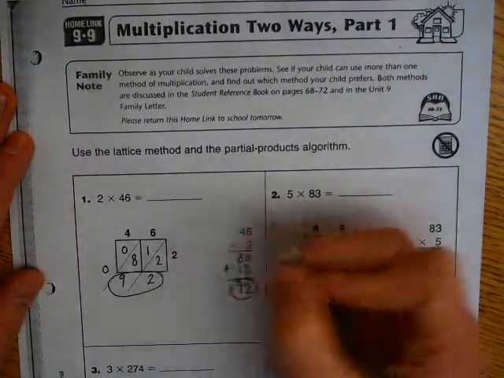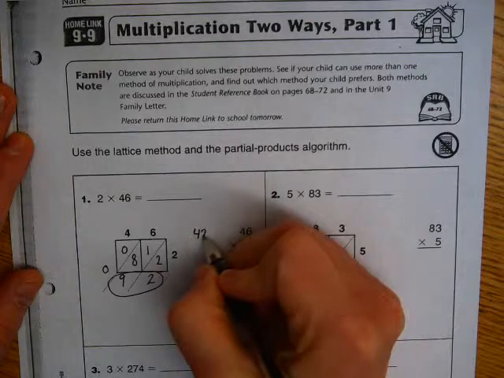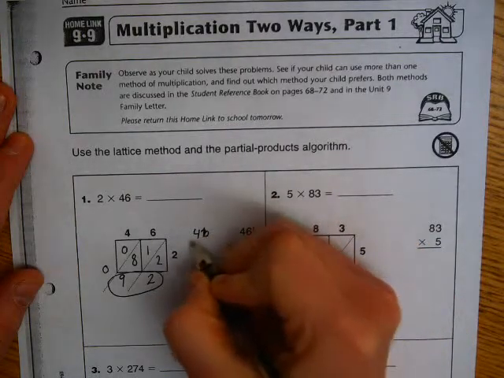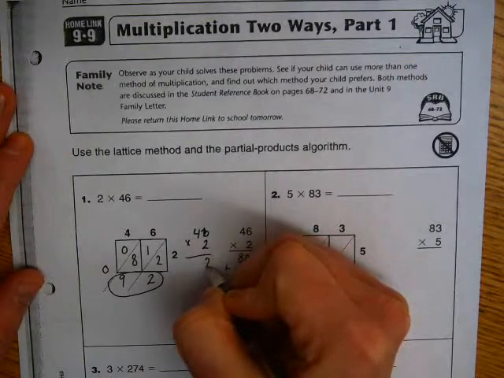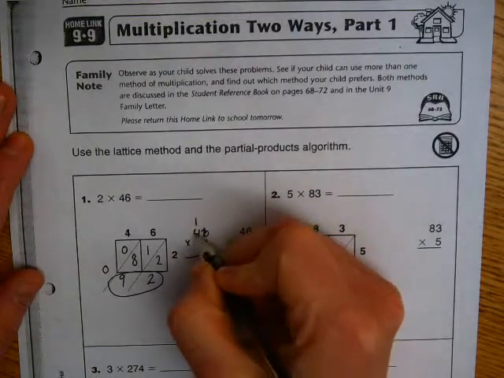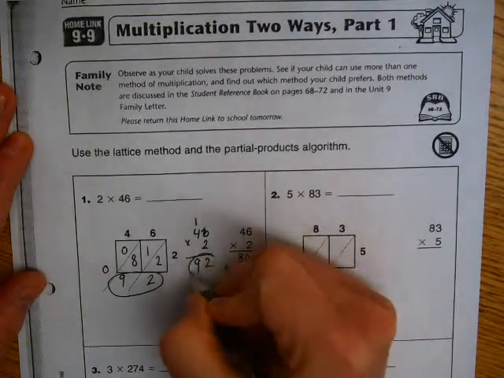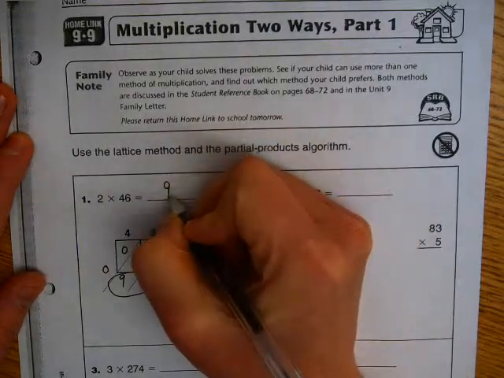Now we'll do the traditional algorithm. 46 times 2. 6 times 2 is 12. Down the 2, carry the 1. 4 times 2 is 8, plus 1 is 9. So all 3 ways, we get 92.